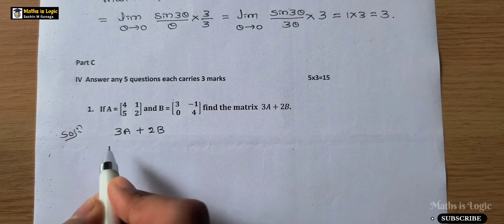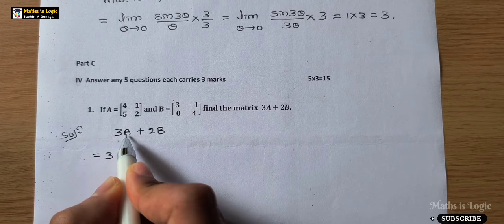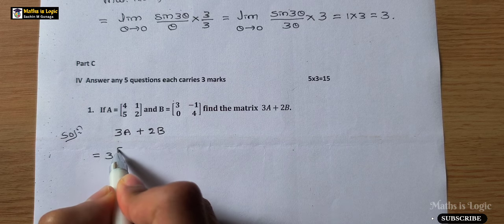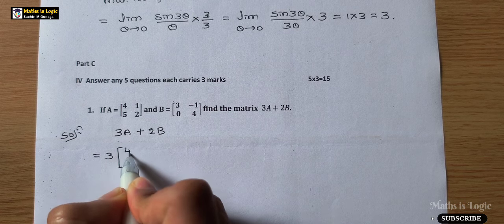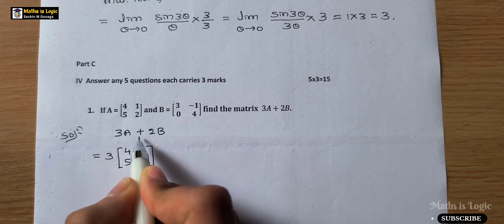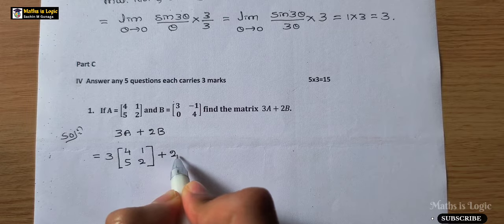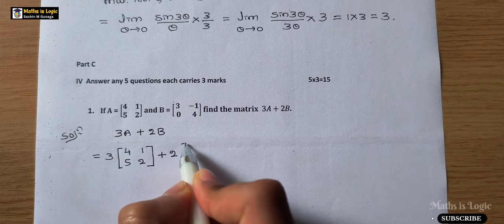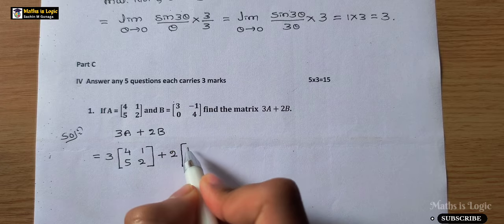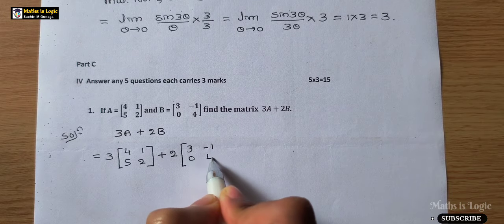See, first 3 is there, so write which is equals to 3. Next, A matrix, so mention that A matrix. What is that A matrix? 4 1 5 2. Next, plus sign, plus. Next, 2, so write 2. Next, B matrix, so write B matrix value 3 minus 1 0 4.